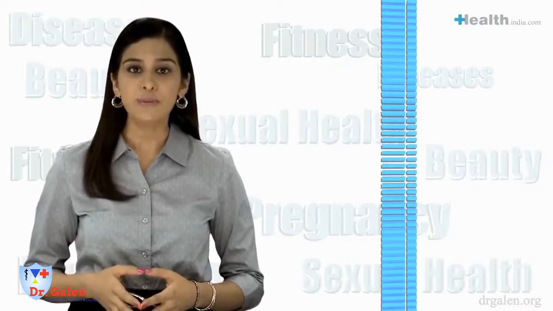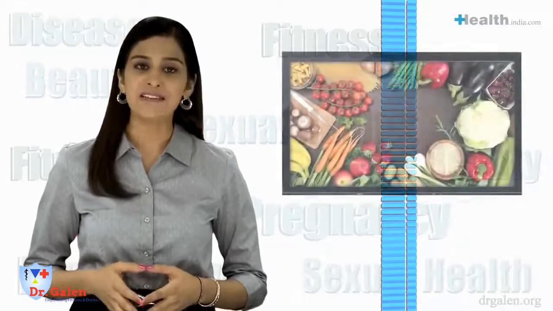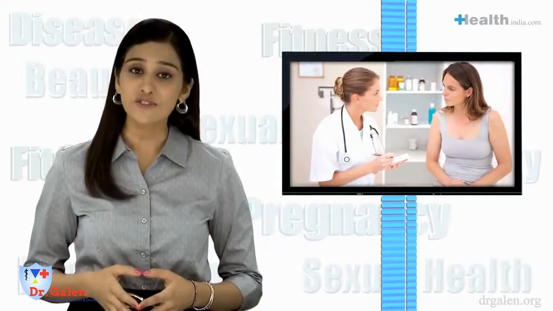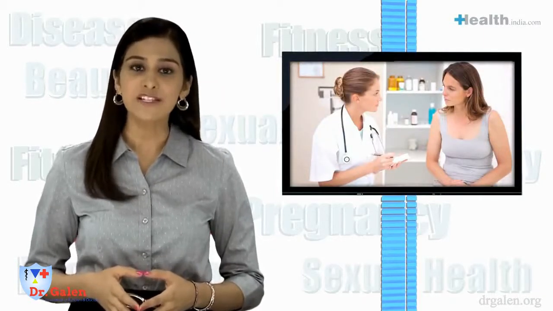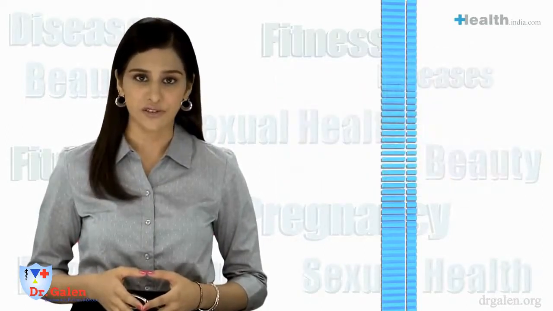Work on improving your immunity by including a diet rich in antioxidants. Have at least 4 to 5 servings of fresh vegetables and fruits every day. If you cannot have it due to certain practical constraints, make sure you take your daily dose of antioxidants or multivitamins after consulting your doctor.